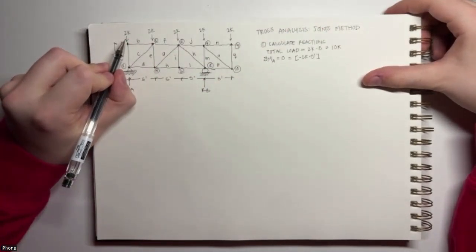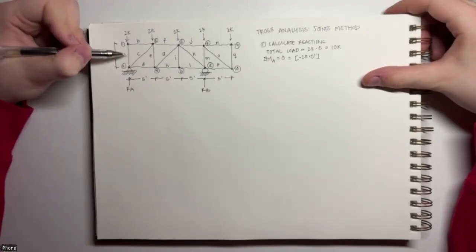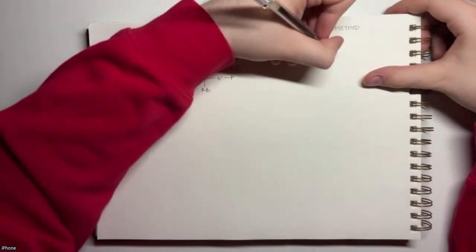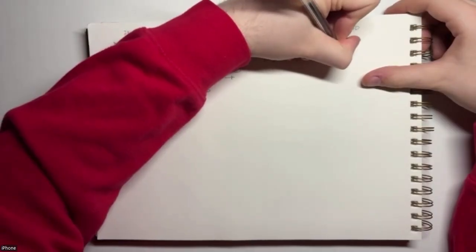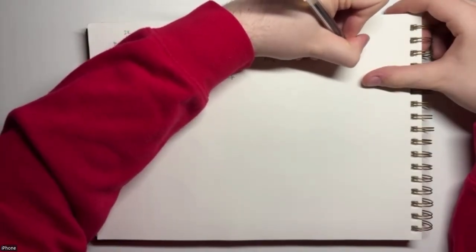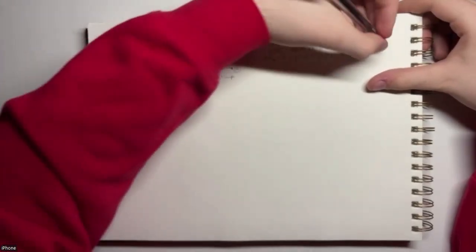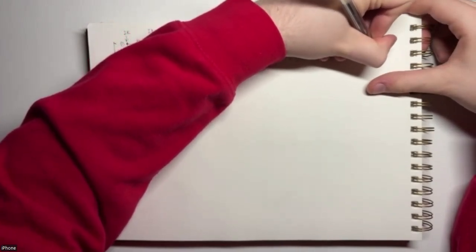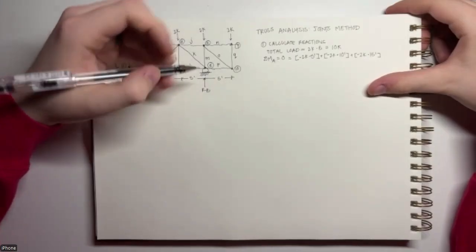I don't have to worry about this 2 kips because it's 0 feet away from RA. But I've got this 2 kips 5 feet away. Then I've got negative 2 kips times 10 feet away. That's this one. And then I've got another one, so that's negative 2 kips times 15 feet away.